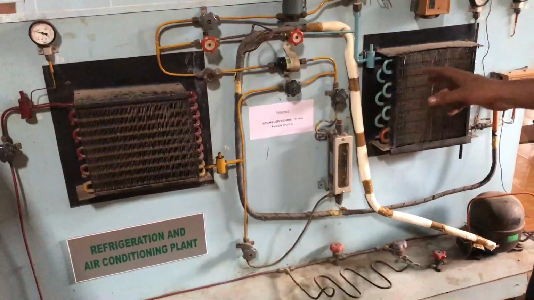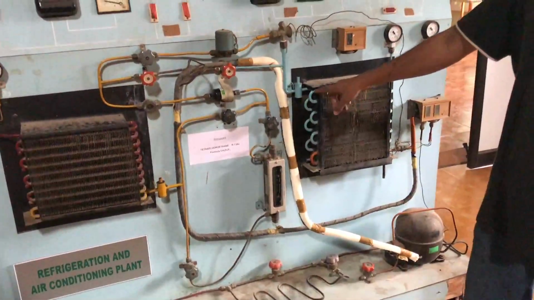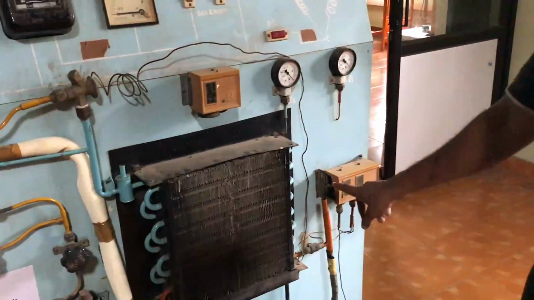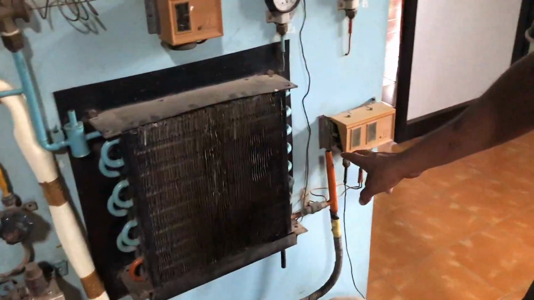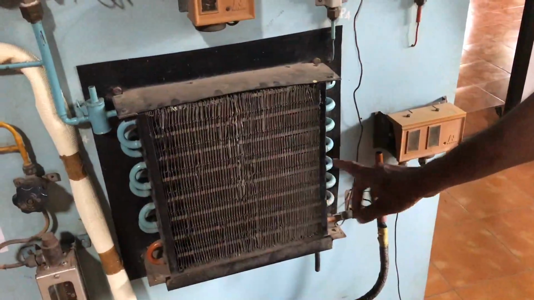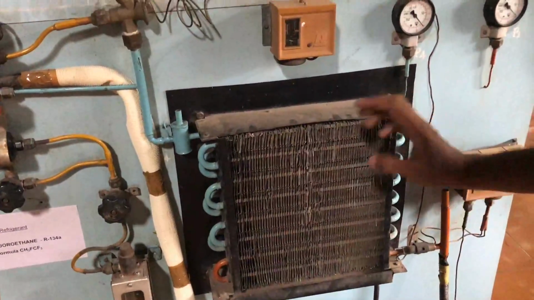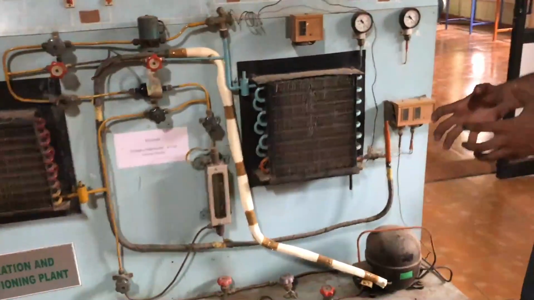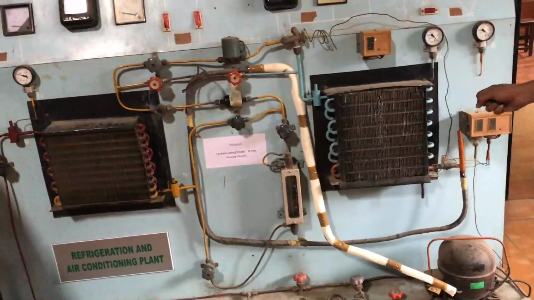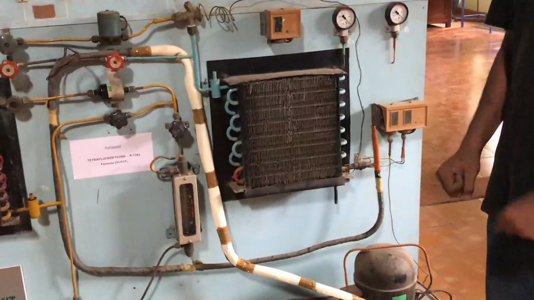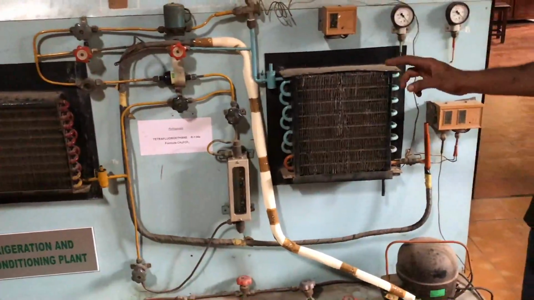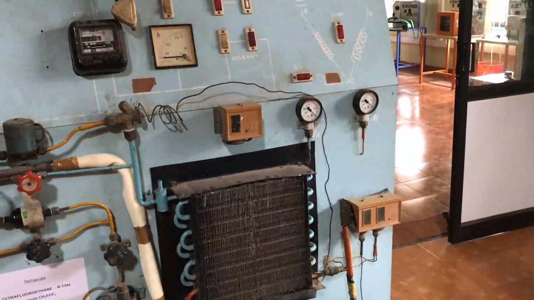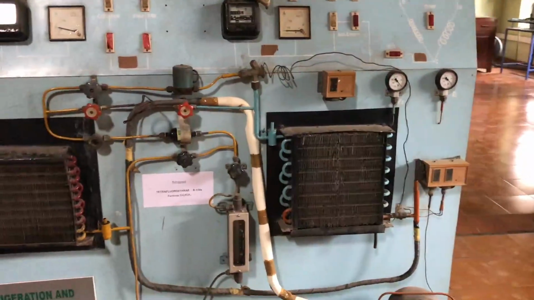Also, the refrigeration effect can be obtained here. This is point 4, the enthalpy before entering the evaporator, and this is point 1, the enthalpy after coming from the evaporator. So H1 minus H4 gives the refrigerating effect, or the heat absorbed from the surroundings, or from the body which has to be cooled. H1 minus H4 is the refrigerating effect, and H2 minus H1 is the compressor work. So H1 minus H4 divided by H2 minus H1 will give us the COP of the system.